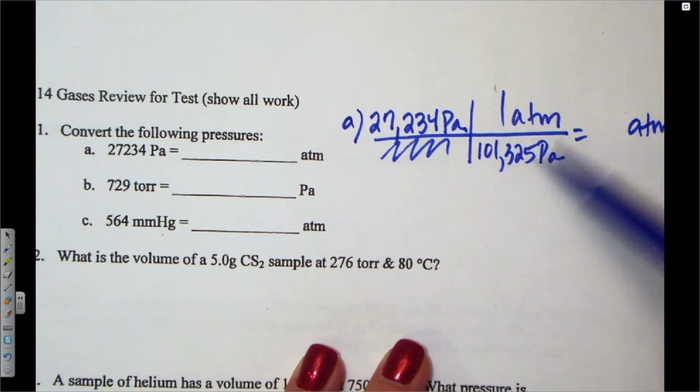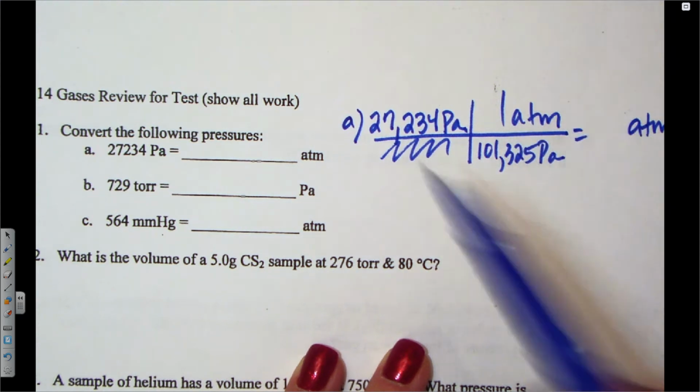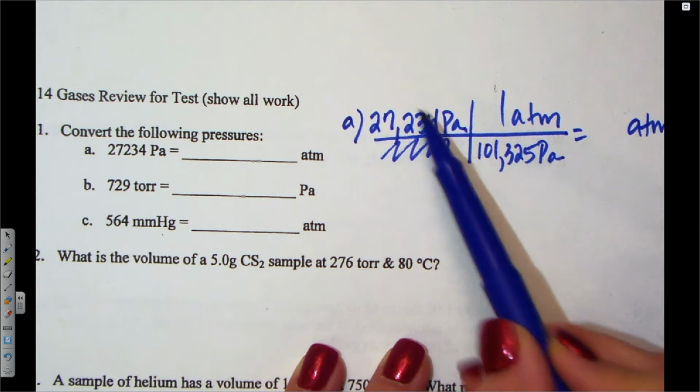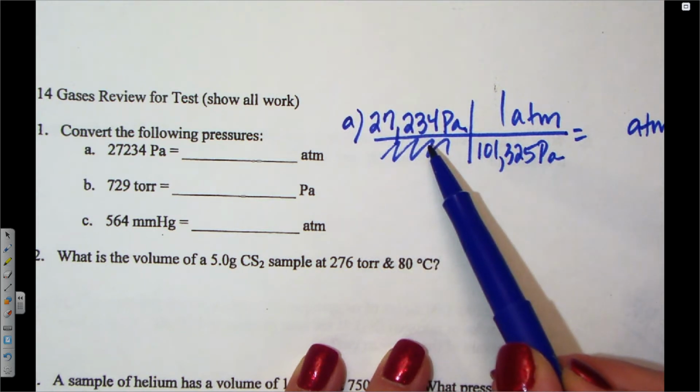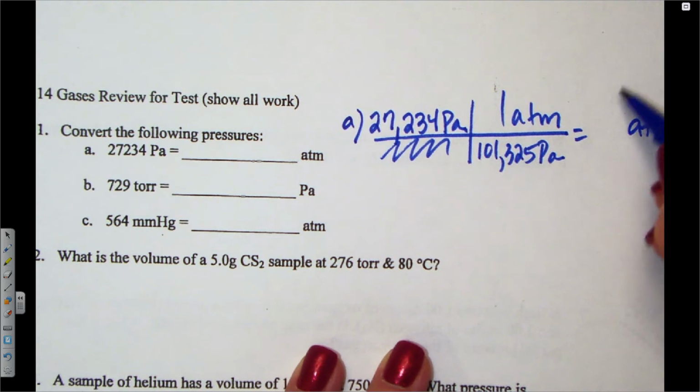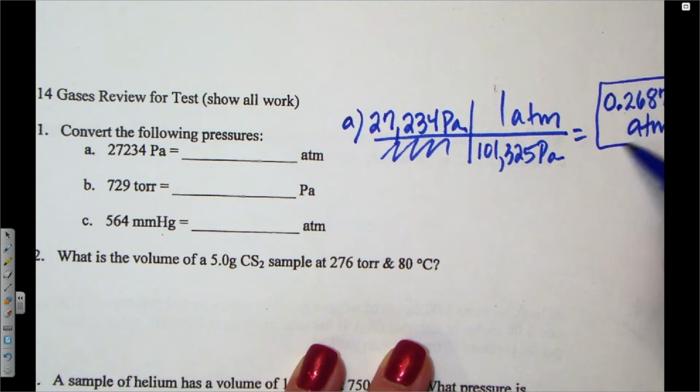Also recall that your conversion factors always have unlimited significant figures. So our sig figs in our answer need to match the sig figs in our given, which is 5 sig figs. When you plug that into your calculator, you should have gotten 0.26878 atmospheres.